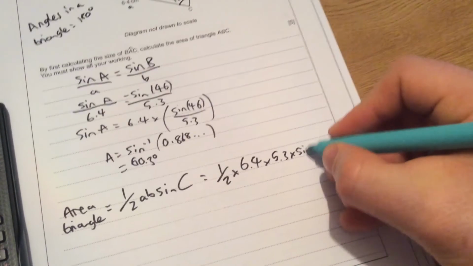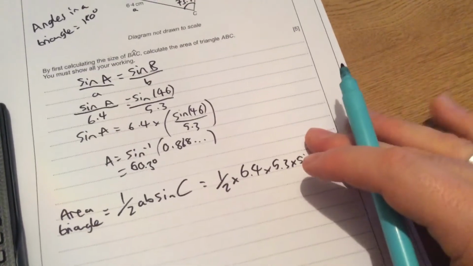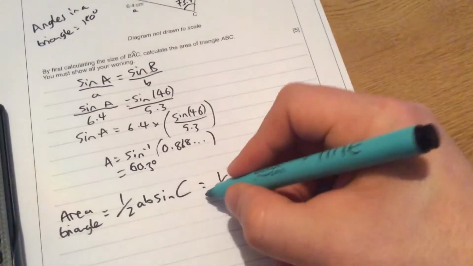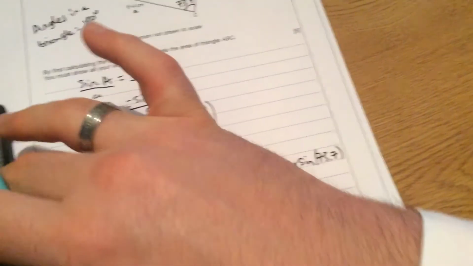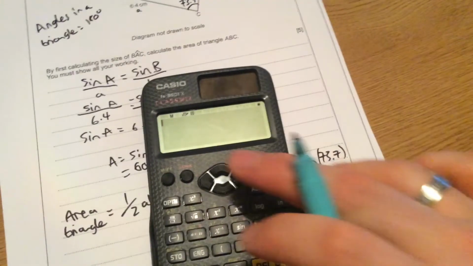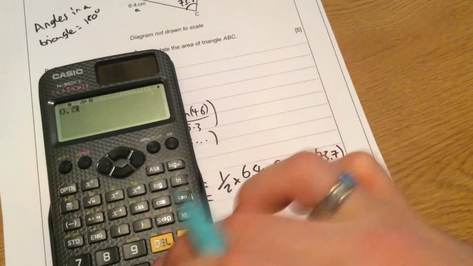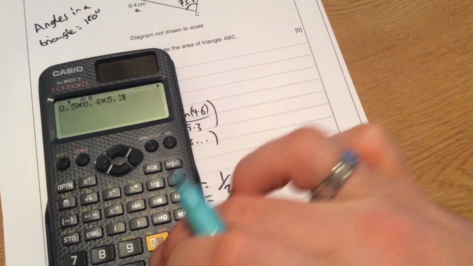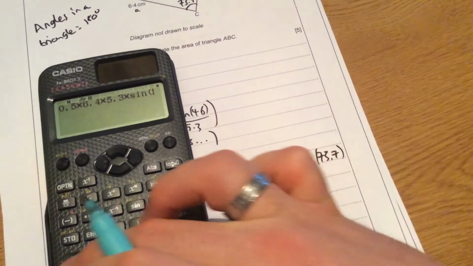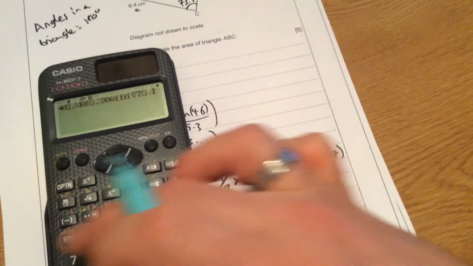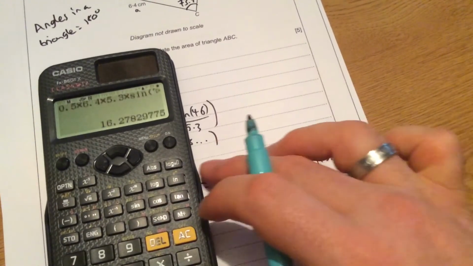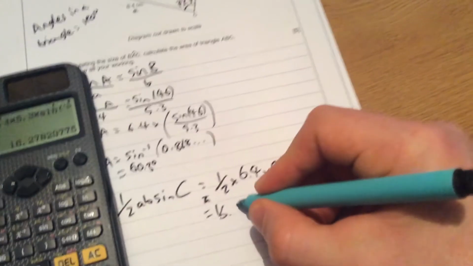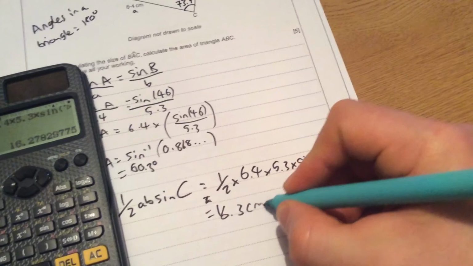My sin is going to be the angle that fits in between them, that's 73.7 in this case. Okay, so I've got a half times 6.4 times 5.3 times sin 73.7. My area is 16.3 centimeters squared.